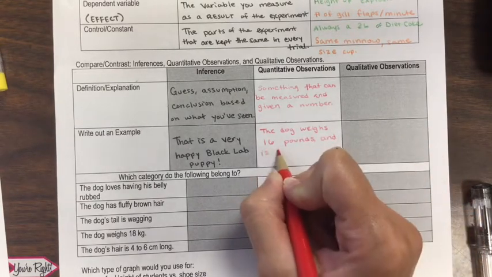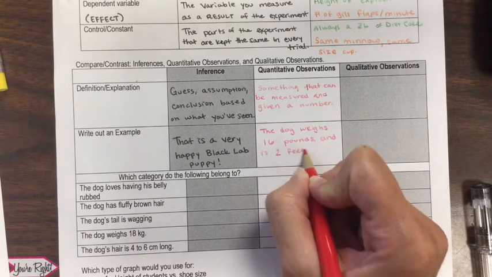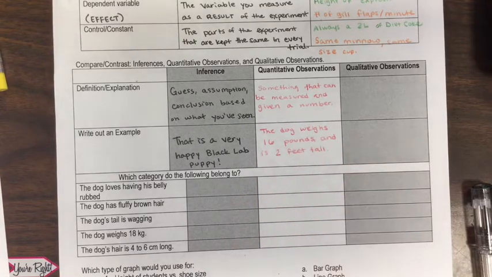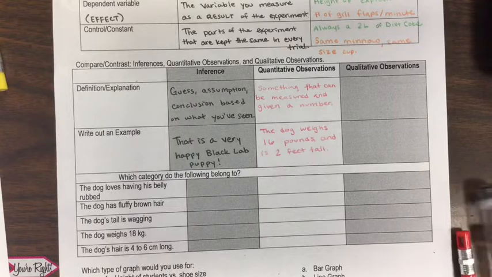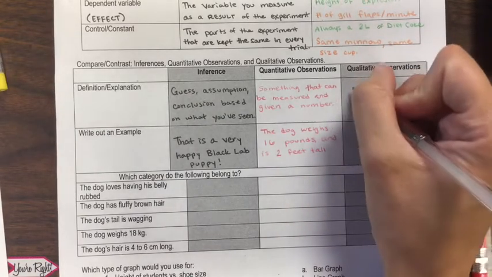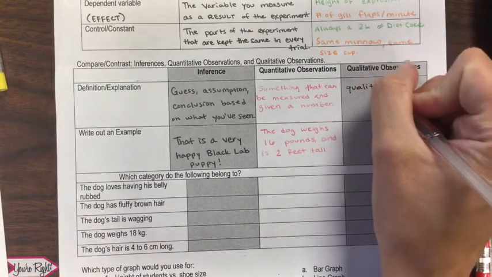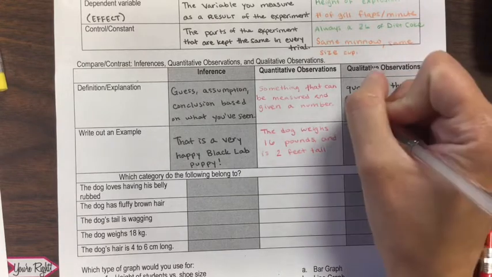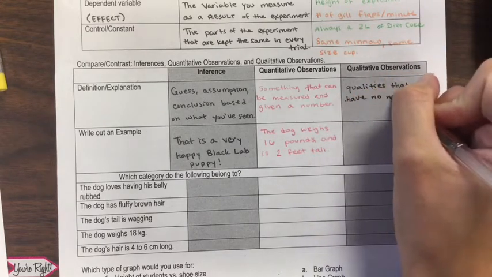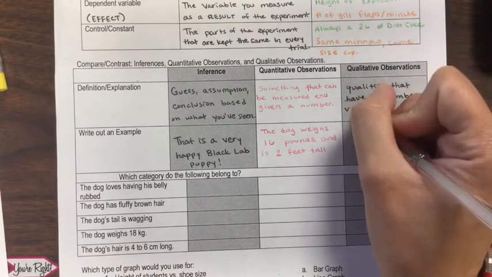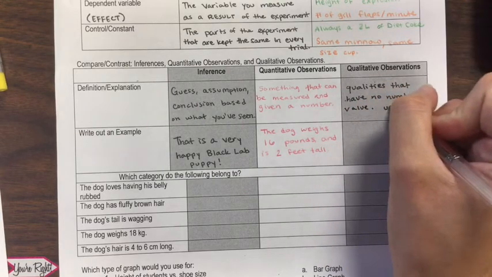Quantitative is not opinionated, it is factual, and it is assigned a number. The dog weighs 16 pounds, he's 2 feet tall. Qualitative observations are also based on what you observe with your 5 senses, but they can't be given a number. These are kind of the soft and fuzzy observations.